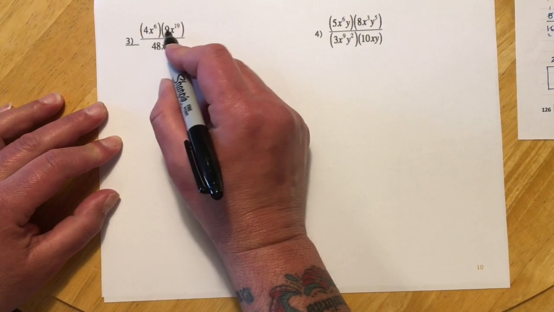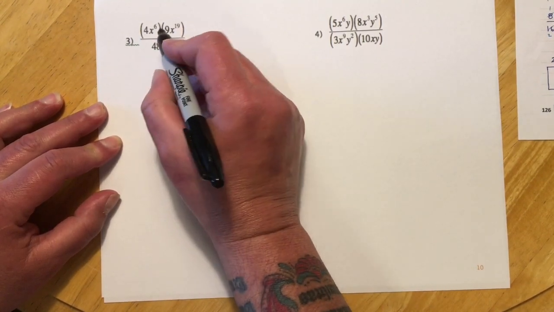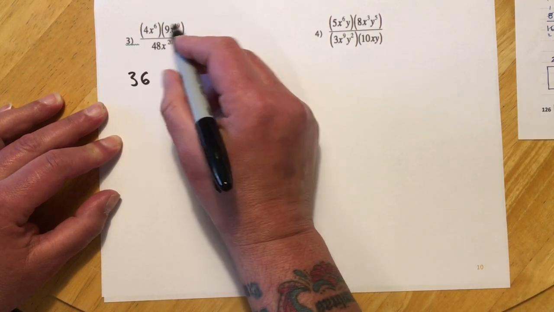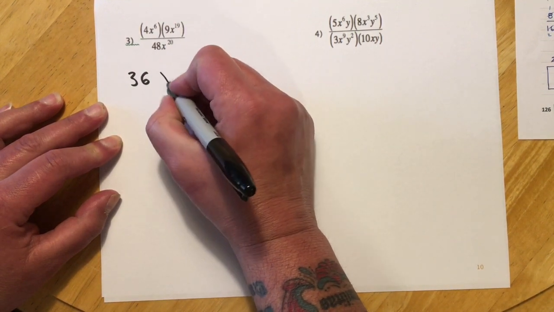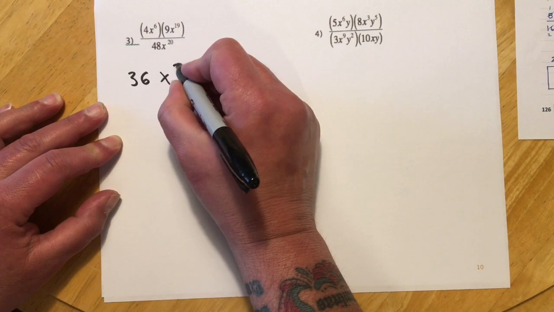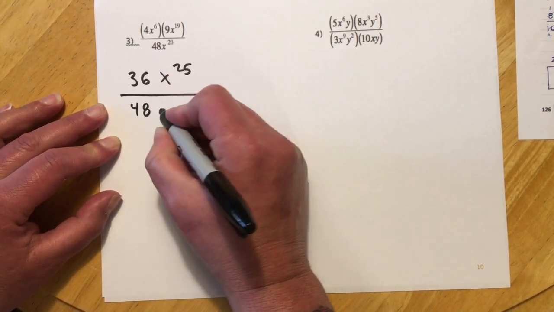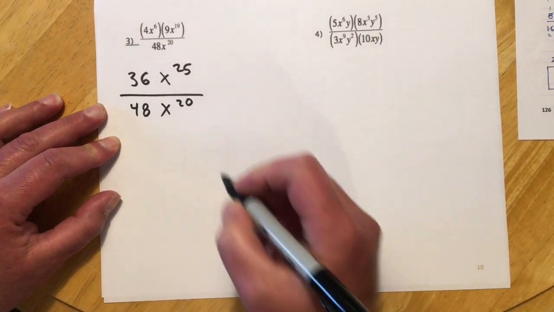Okay, so I think I'll put these together and then reduce. So 4 times 9 is going to be 36. X to the 6th, x to the 19th, so 6 and 19 is 25. And that's over 48. X to the 20th.